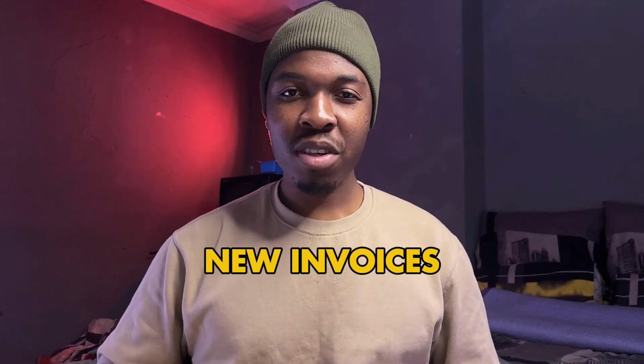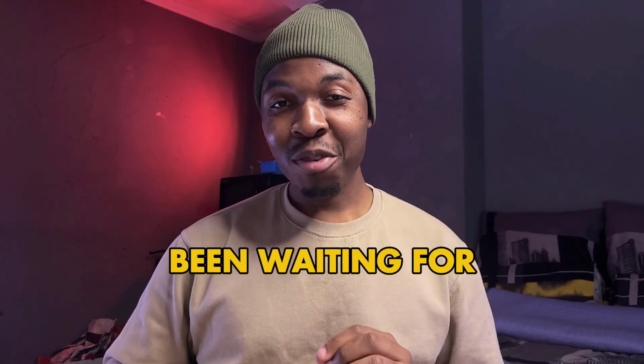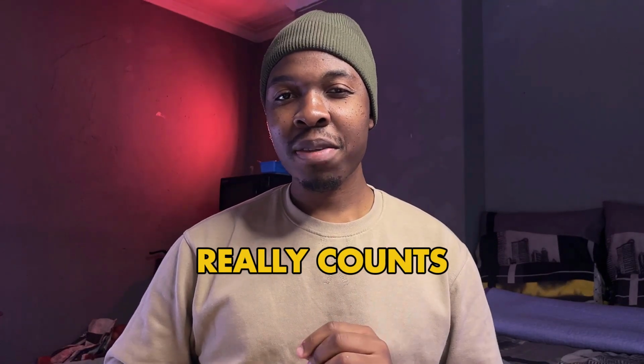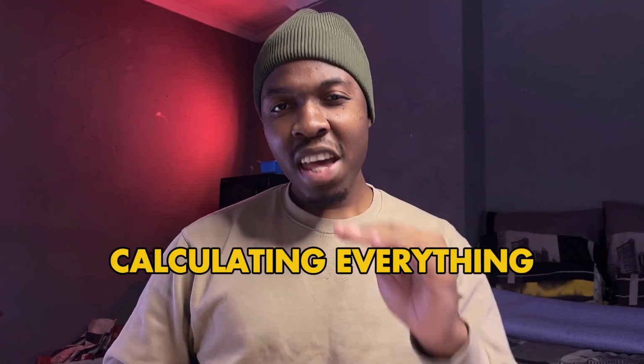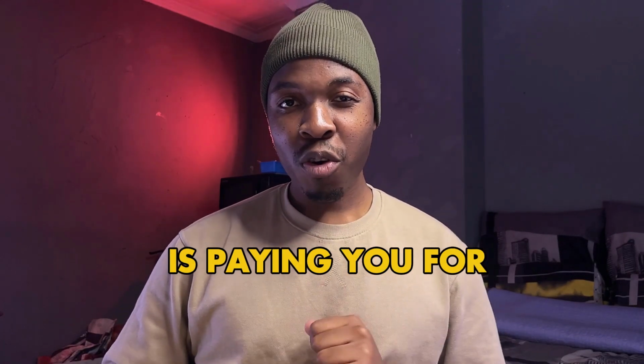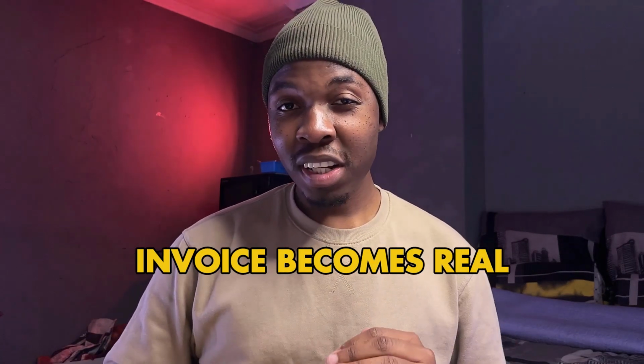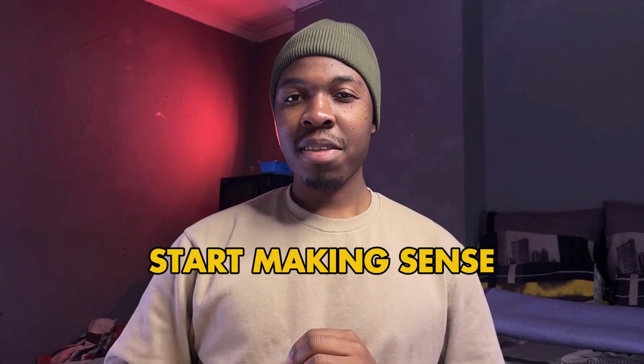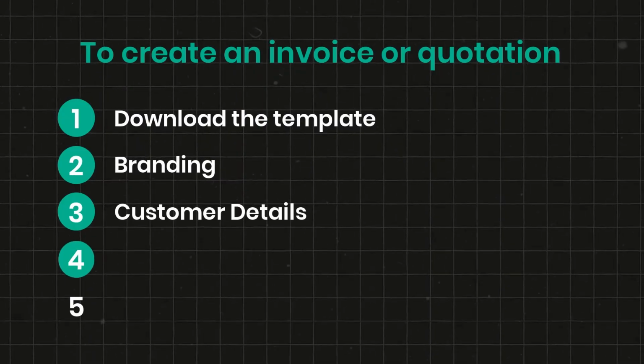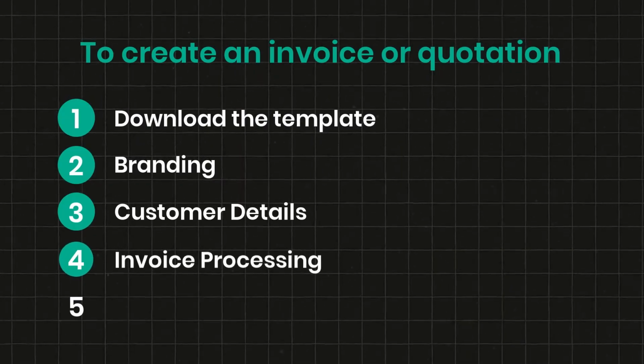you process new invoices. Now comes the part that you have been waiting for, the part that really counts, which is breaking down and calculating everything that your client is paying you for. This is where your invoice becomes real and the money starts making sense. Let's dive into the next step, which is invoice processing.